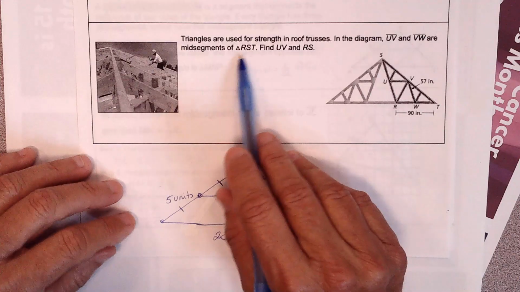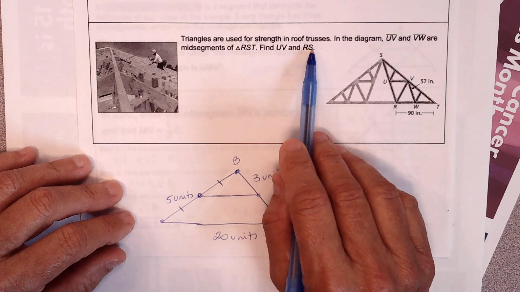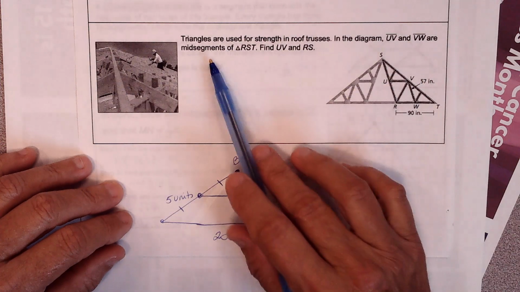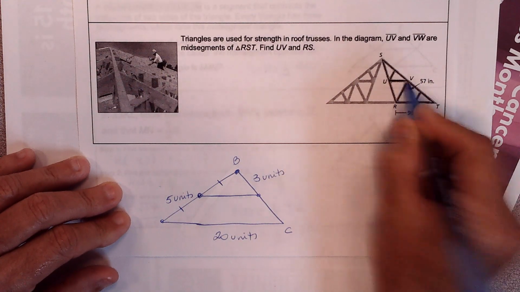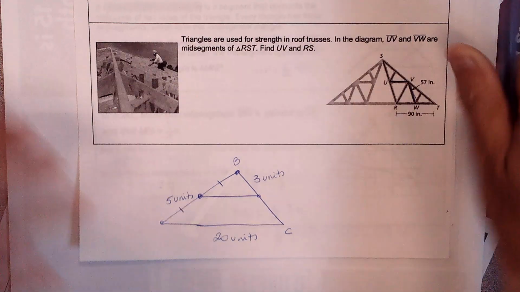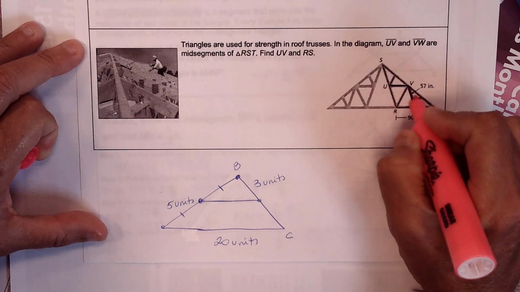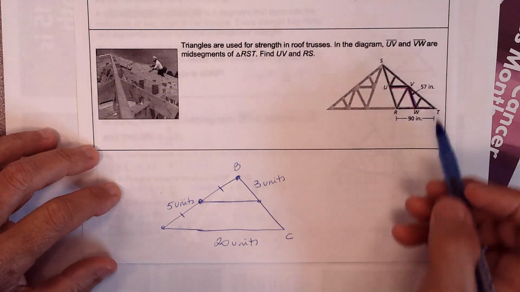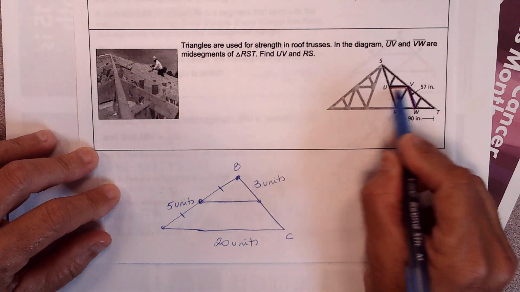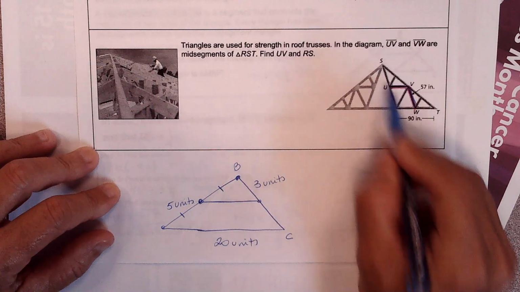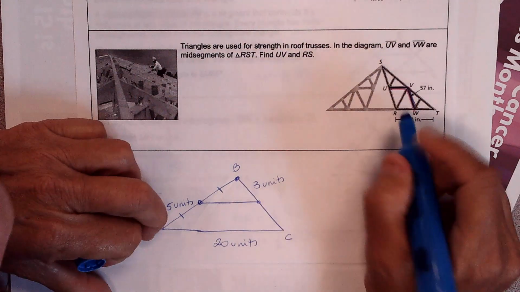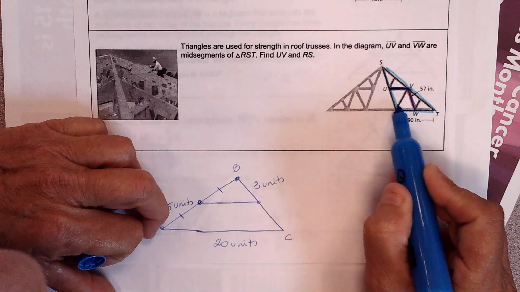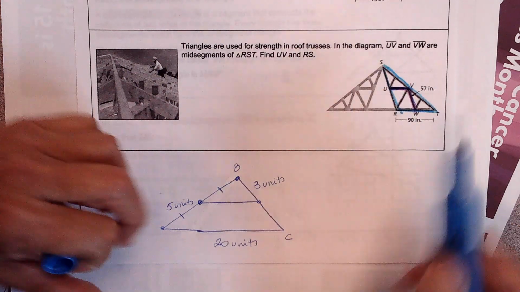Here, triangles are used for strength in roof trusses. In the diagram, UV and VW are mid-segments. So here, UV and VW, they are mid-segments, here and here, okay? So find UV and RS. UV is the mid-segment of this triangle, the blue one. This one here is parallel to this one, it's the mid-segment right there.